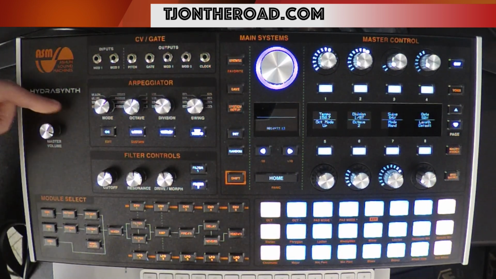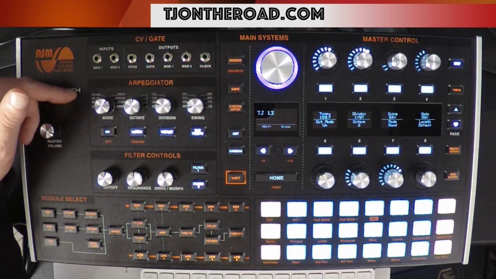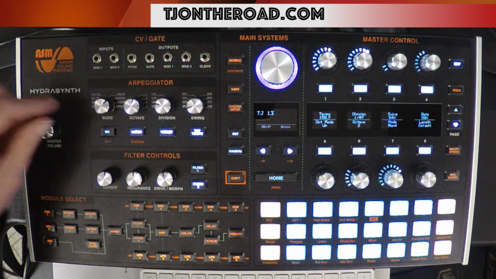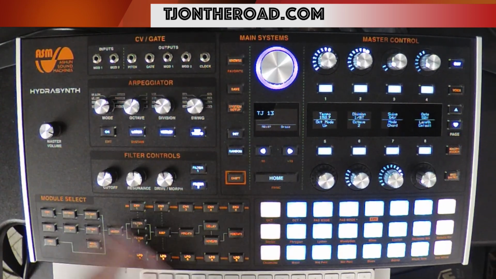So those modes for the up, down, the up mode, the down mode, the up down mode, the down and up mode, the order that you pressed it mode, and the random mode. Then there's 2 other special modes here. There's the chord mode.